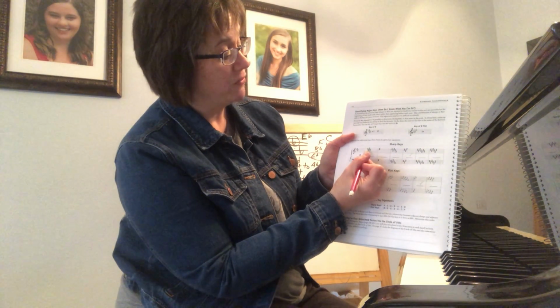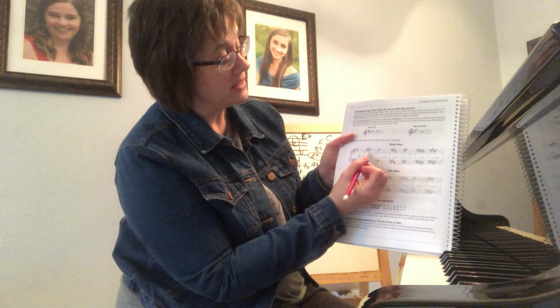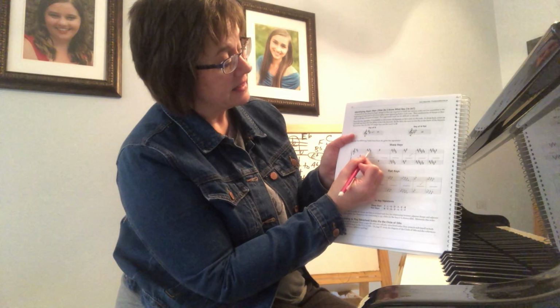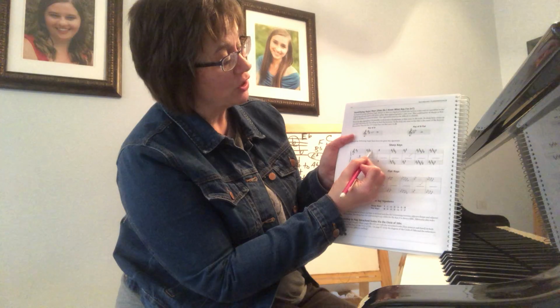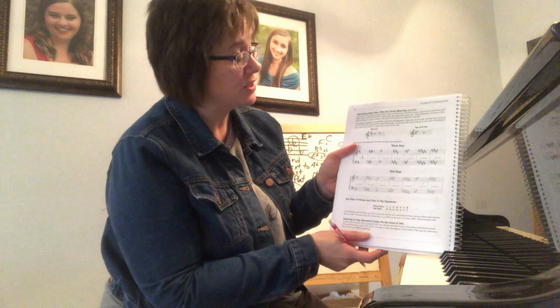So I'm looking at my 4 sharps. I'm going to determine which one is the last sharp. It's this one. Remember that you need to look right through the middle of that accidental, right through the middle of that sharp or the middle of that flat to be able to tell if it's on a line or space.